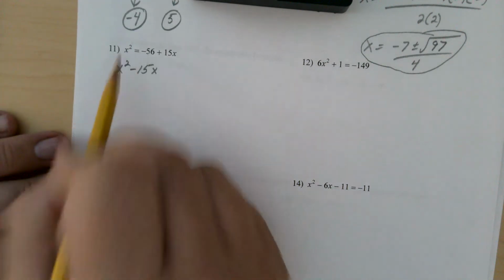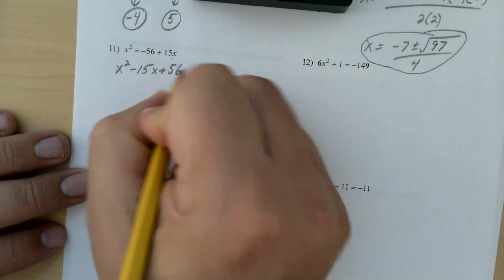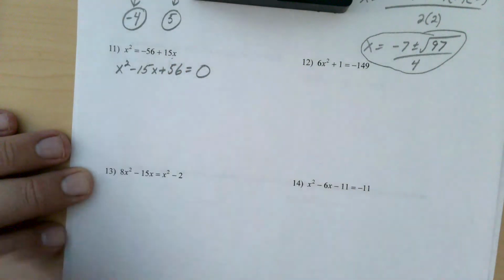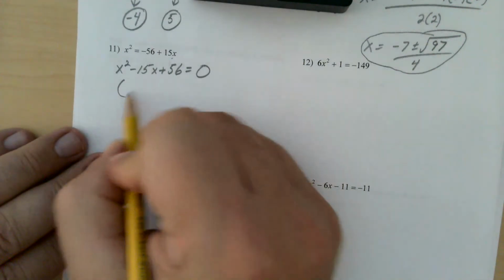Okay, so I'm going to keep this positive. I'm going to bring this over, and I'm going to add 56. And if you can factor, if you can think of the pieces that add up, again, ways of getting 56, 7 times 8. 7 times 8 is 56, and it will add. So I can actually factor this pretty quickly.